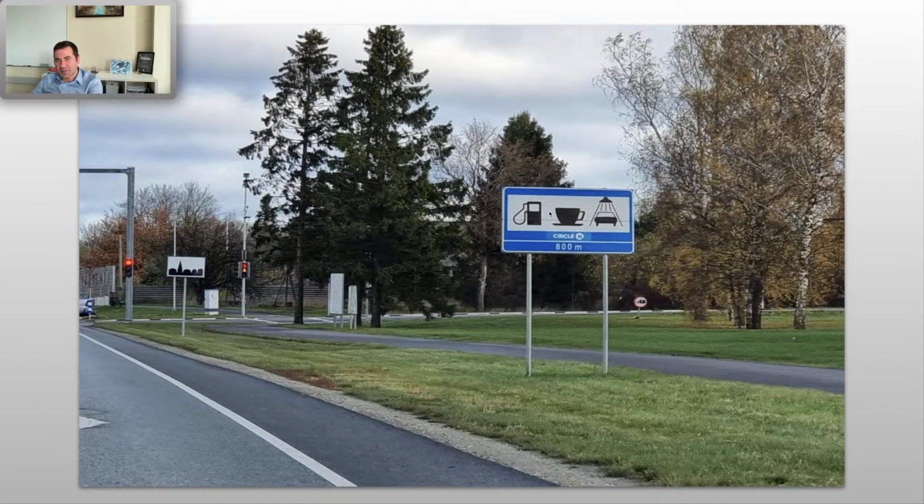Well, for example, let's try to read this one, what it tells us. Petrol station. Cafeteria. Cafe place and this car washing. And you see it's everything in one place. It's called the Circle K, and it's after 800 meters if you go straight. And you enter a populated area. That's another sign.